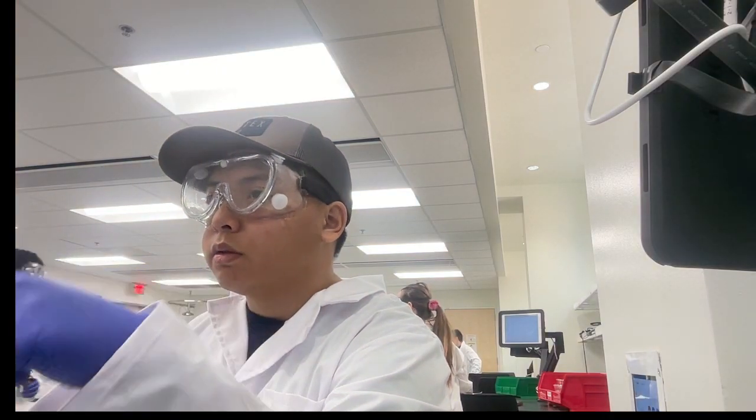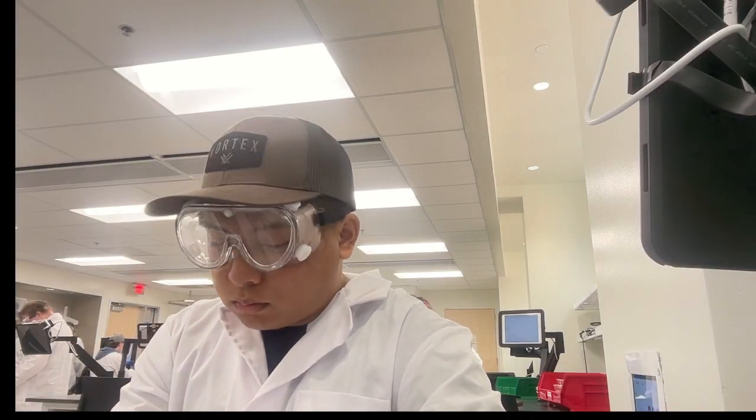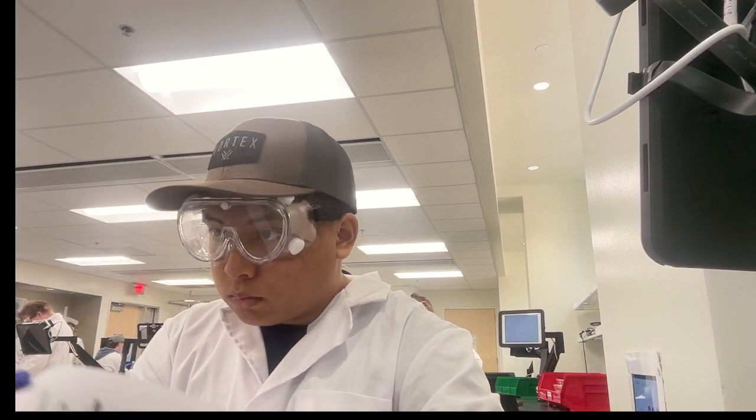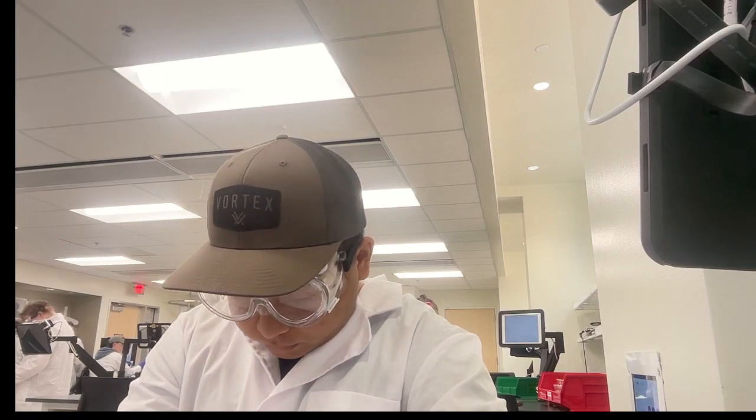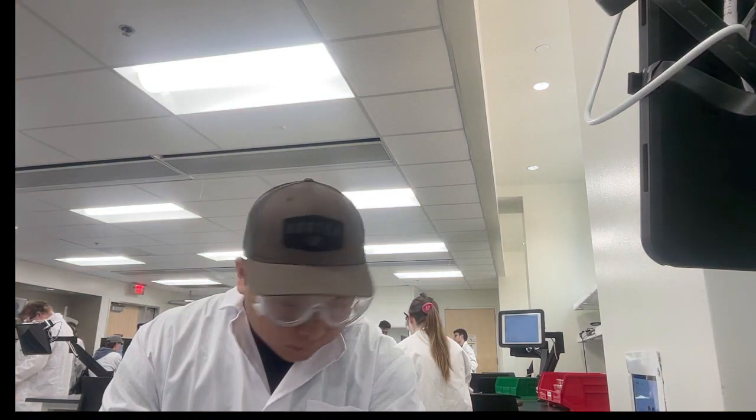Wait, did you measure that one? No, did you measure the conductivity? No, we have to like put it in the valve and then put it in the. Oh, okay. Okay.